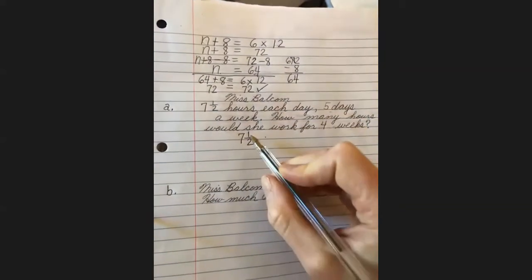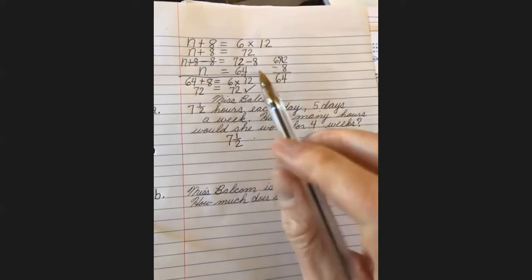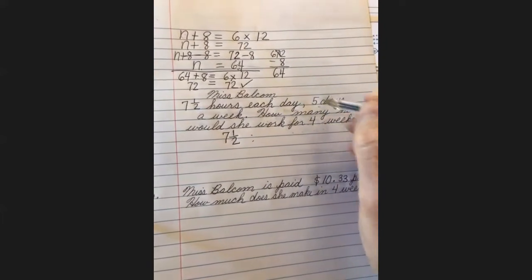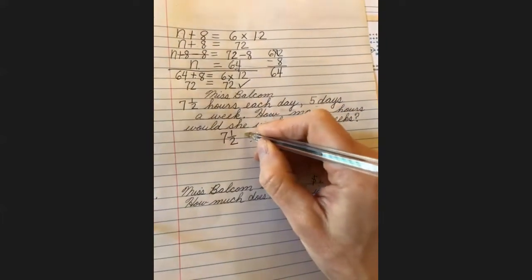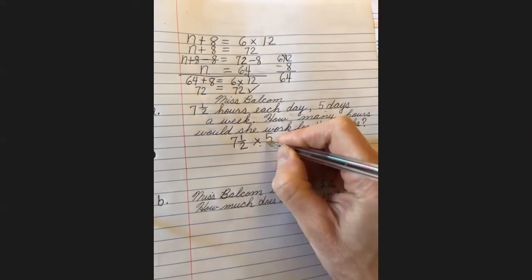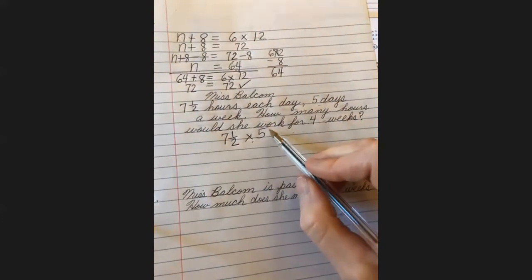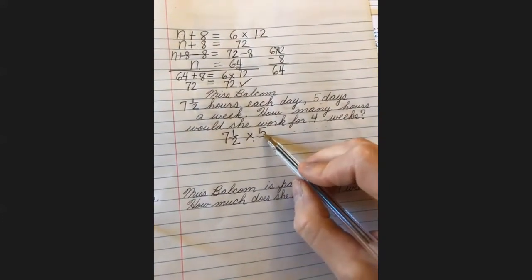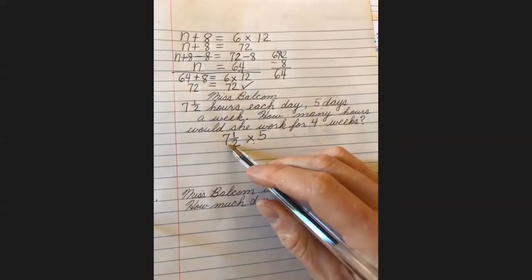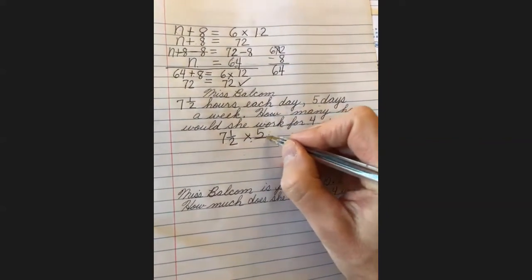7.5 hours in one day, but there's 5 days. So 7.5 hours they worked one day. They worked that many for 5 days. Therefore, it's going to get bigger. So I'm going to multiply times 5 to get how many hours would be in 1 week, 5 days. Remember, when you multiply by a mixed number and a whole number, we always put a 1 under our whole number.